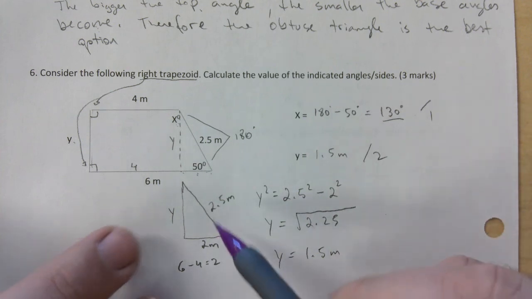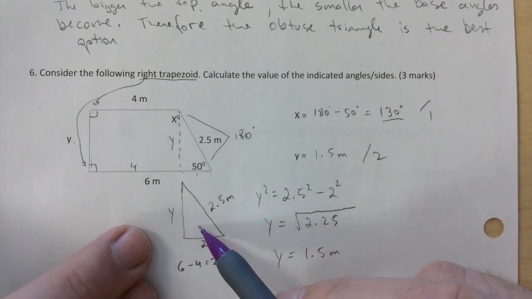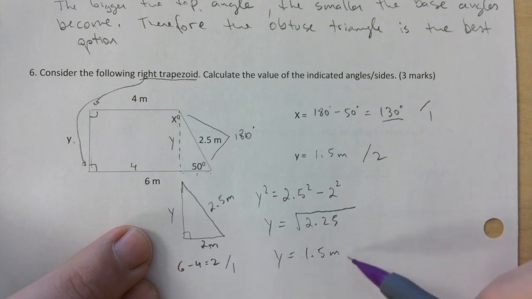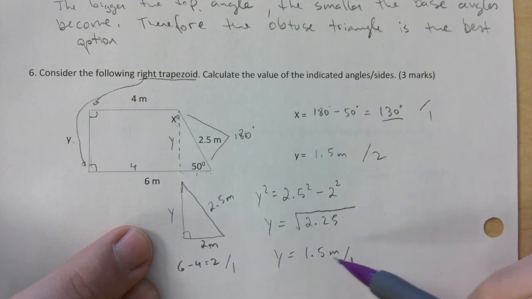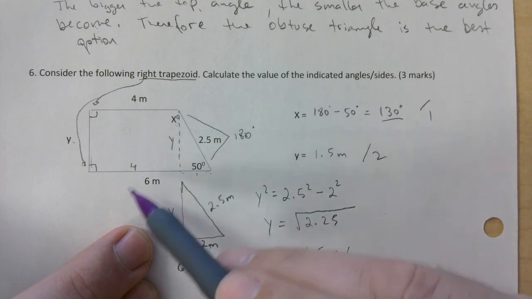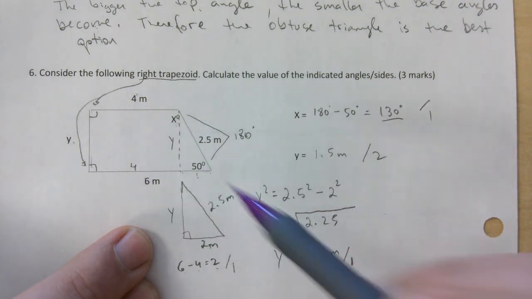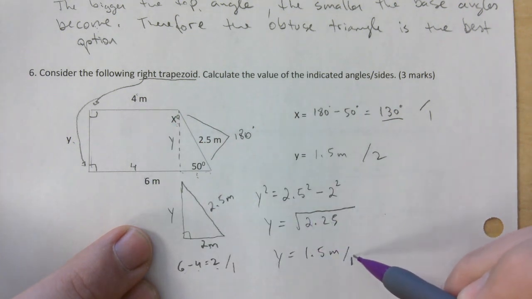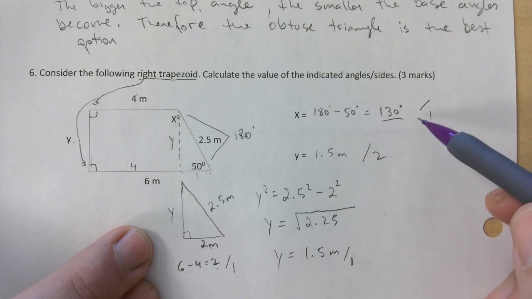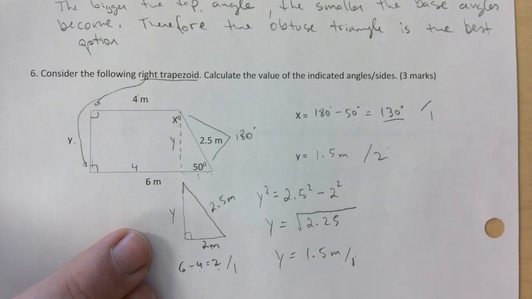If you drew out this right triangle here and you labeled this as 2, I would give you 1 mark already for that and 1 mark for actually coming up with the right answer for y. So you get 1 mark for just coming up with the 2 here, subtracting these two sides to get that, and 1 mark for coming up with the 1.5. If you didn't get this right, don't give yourselves a mark there. So 1 and 2 is out of 3 total for 6.